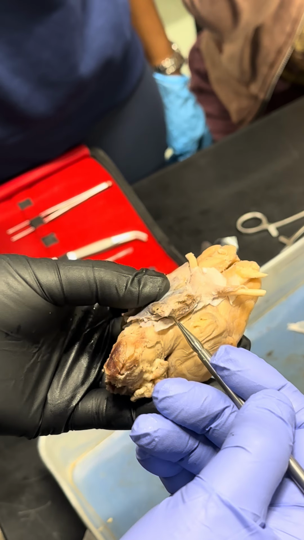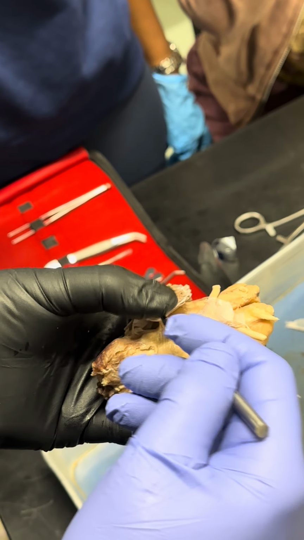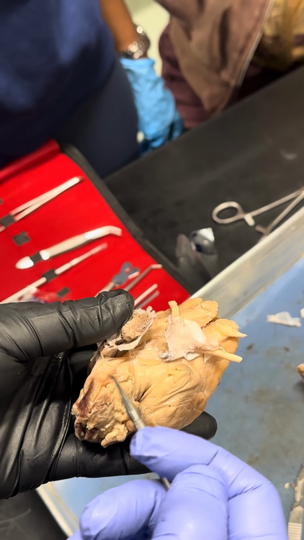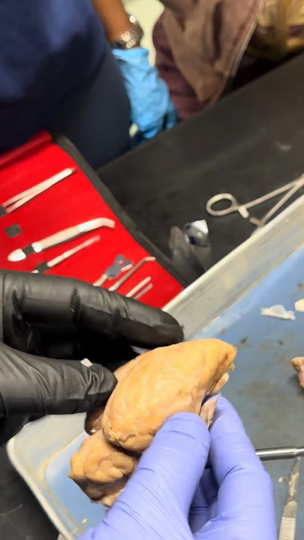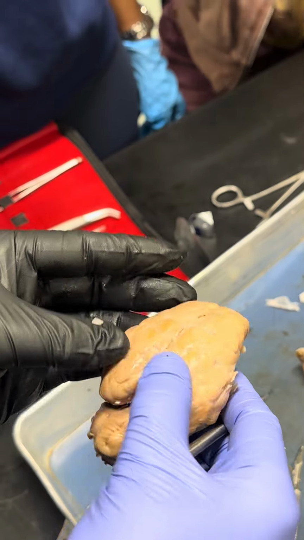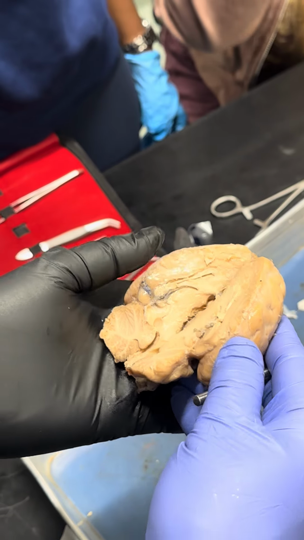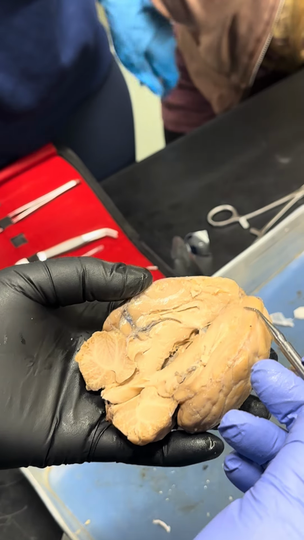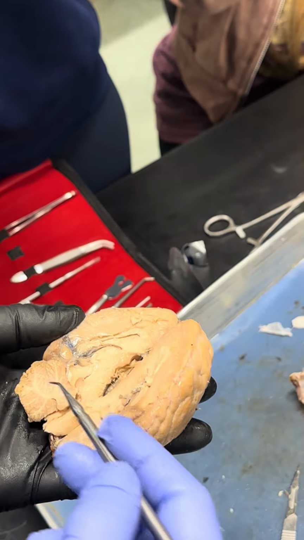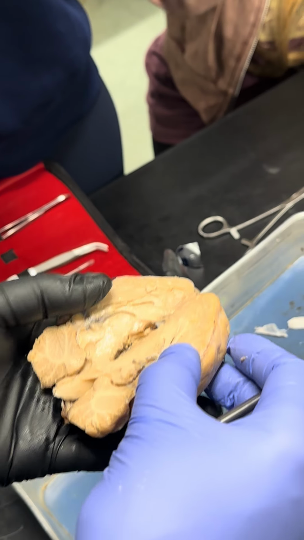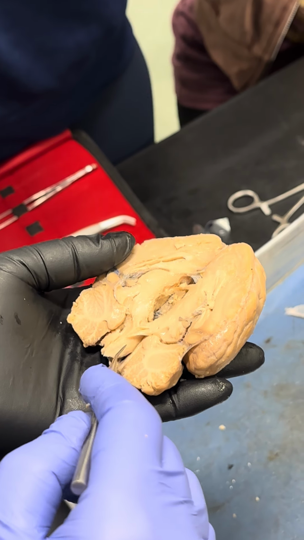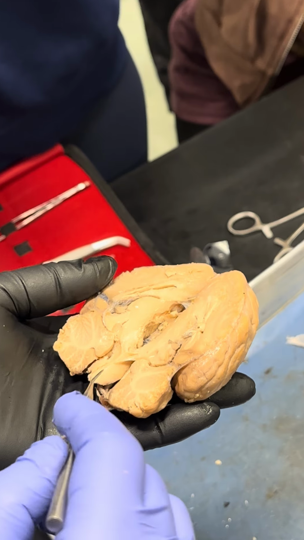Okay, the pons and medulla. Okay, pons and medulla. And brain stem is here. The top is brain stem. Also, I already dissected it. So this is a frontal lobe, parietal lobe, occipital lobe, and this one is a cerebellum, right? Cerebellum, arbor vitae. Okay, arbor vitae. These are the pons right here.